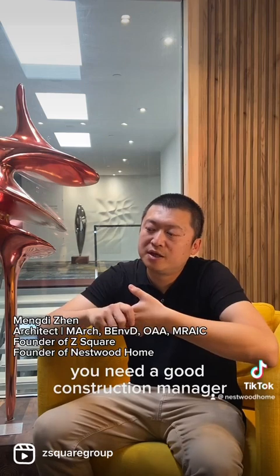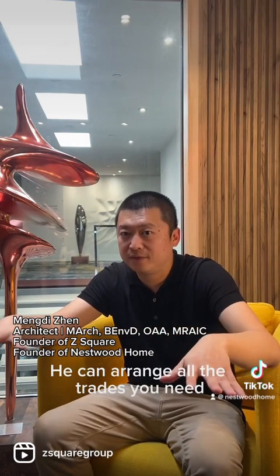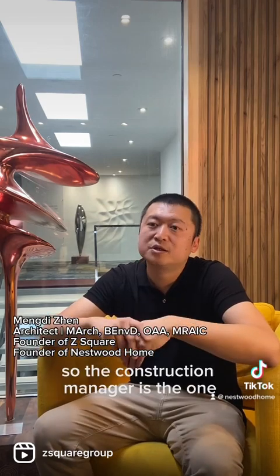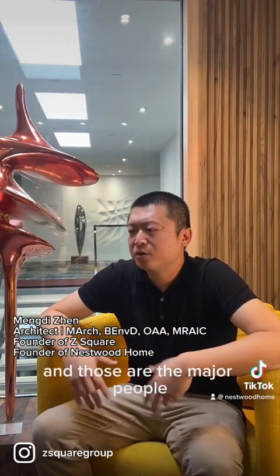After that, you need a construction team. Within the construction team, you need a good construction manager. The scope of work for the construction manager is to arrange all the trades. You need, I would say, 20 to 30 trades to build a house. For example, excavation, foundations, framing, roofing, insulation, everything. Those are different companies. So the construction manager is the one to manage those different companies, different trades, to build this house. Those are the major people that you need to build a house.